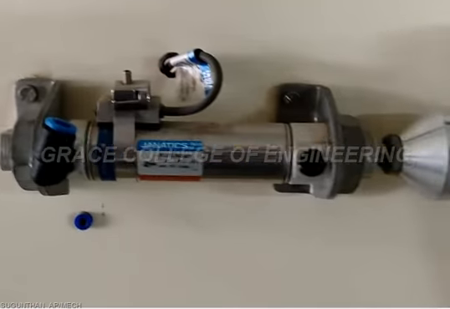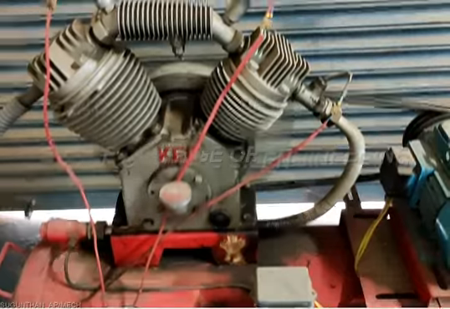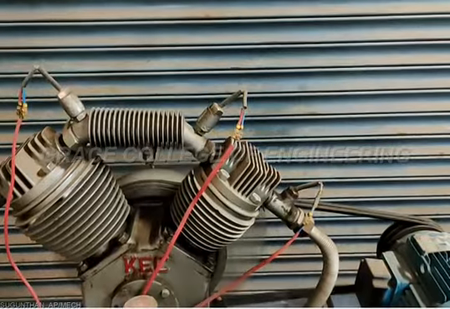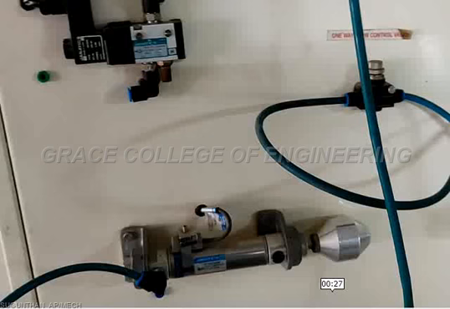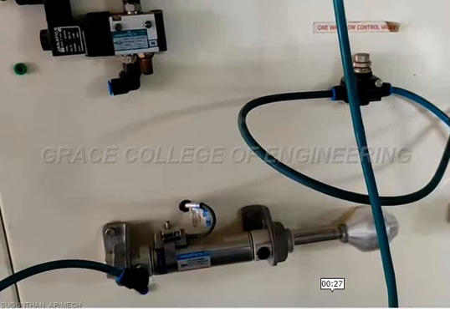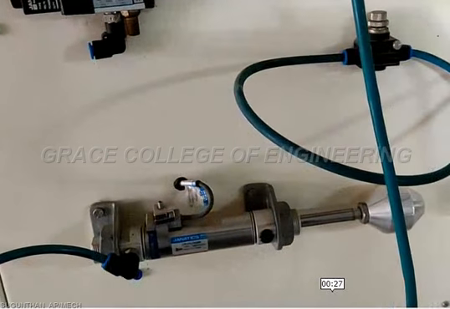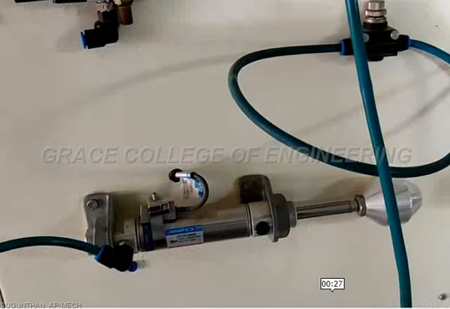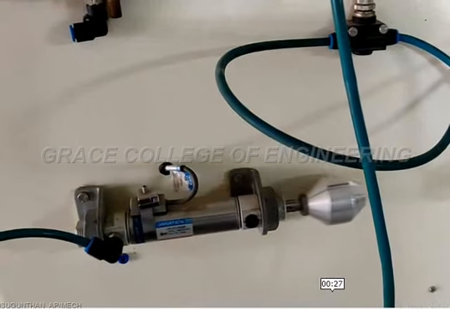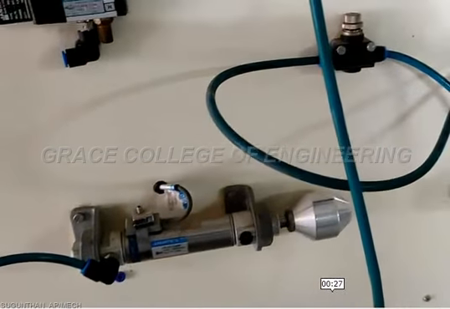This is the direction control valve, this is the single acting cylinder, this is the compressor. The compressed air is stored in the reservoir. When the push button is on, the cylinder will extend. Then when we release the push button, it automatically returns to the retraction position.